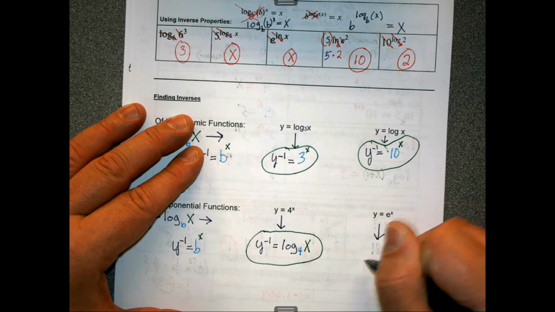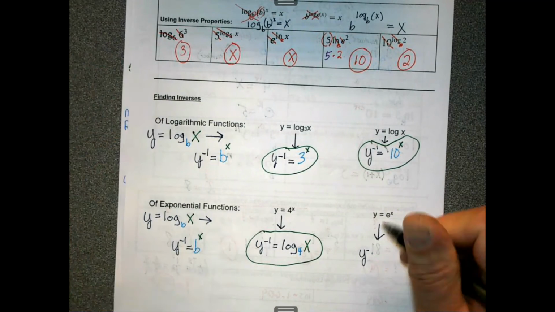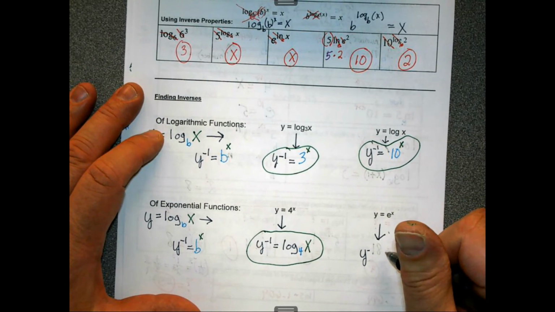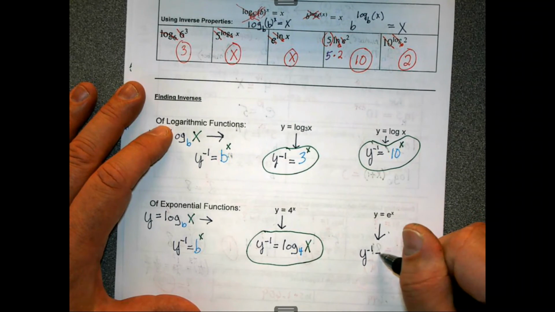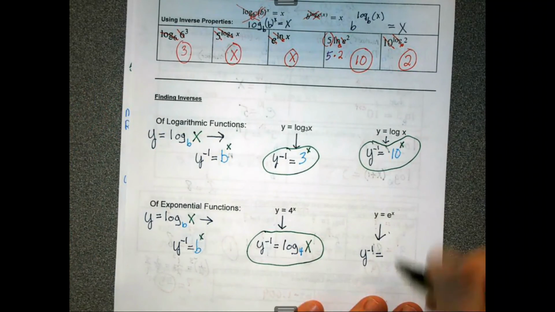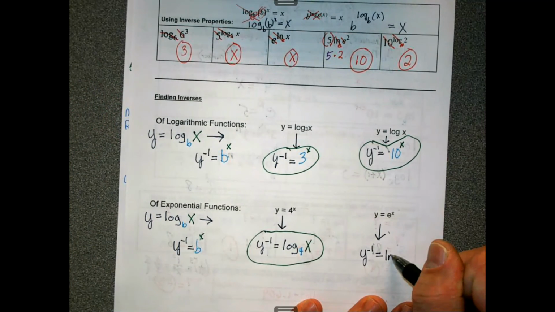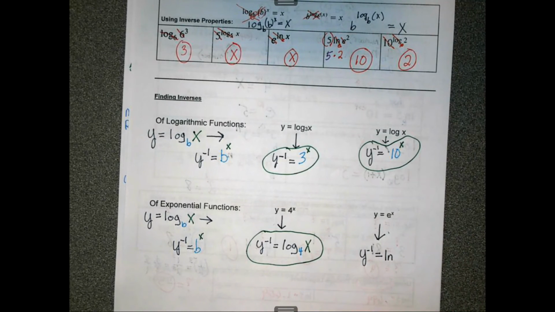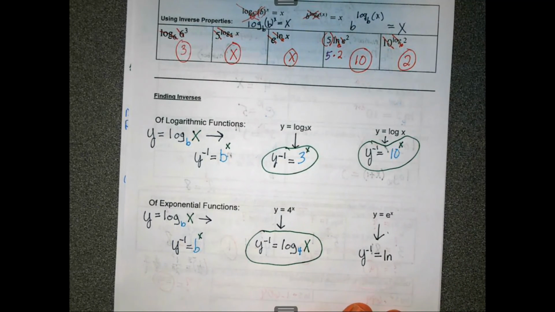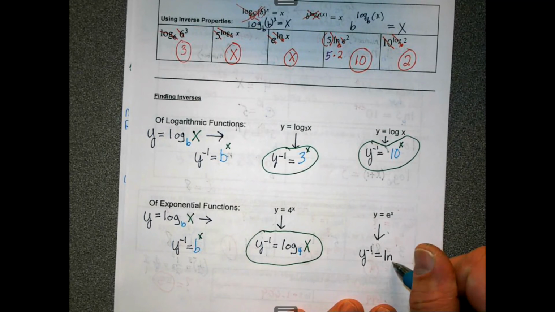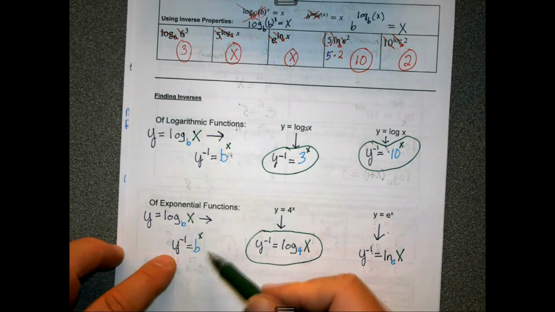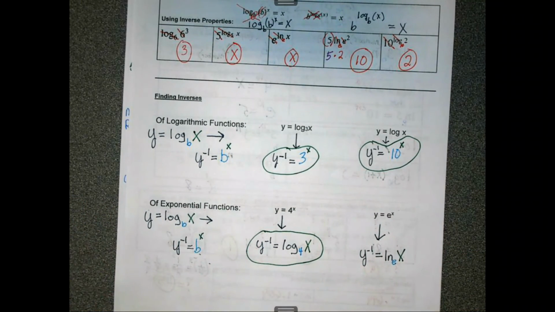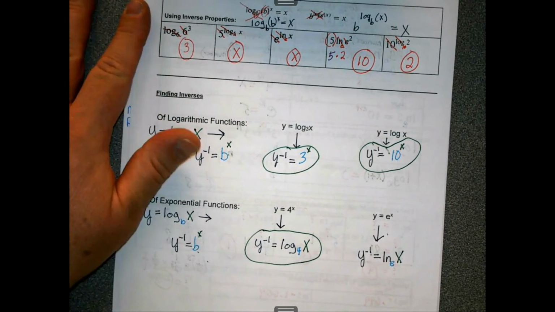So my inverse, you guys could have just looked up there. My inverse equals ln this time, right? Because it's natural log. If you want to put the e there, that's fine. Yeah, I suppose I should have put this first and then this second. That's it for part 1.